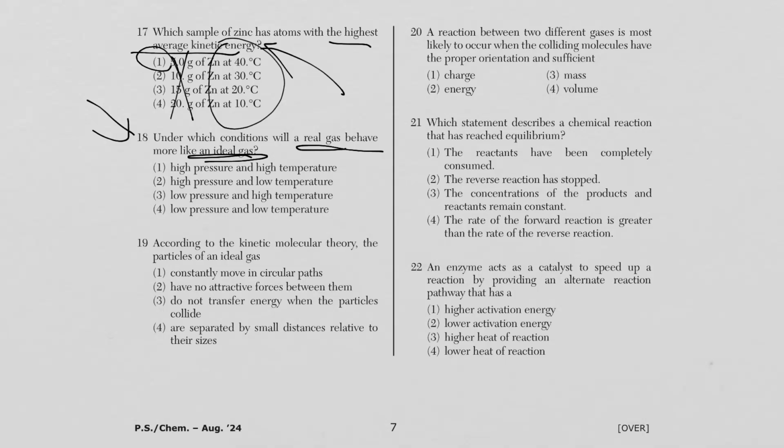specifically temperature, pressure, volume. Any gas is going to behave more like an ideal gas when you're dealing with high temperature and low pressure. So again, high temperature, low pressure, or we'll reverse it, low pressure, high temperature. So first of all, get rid of 1 and 2, and then it's high temperature, which is choice 3.